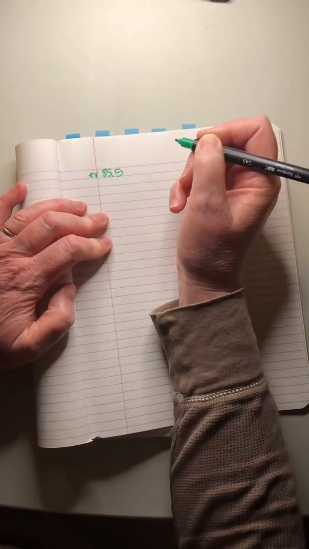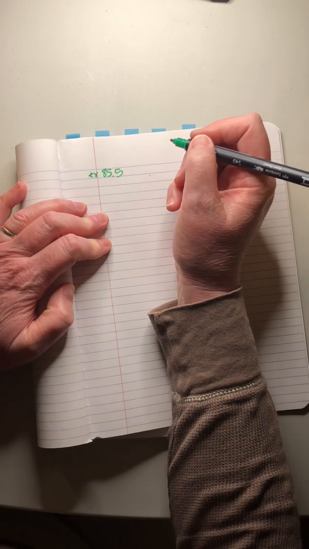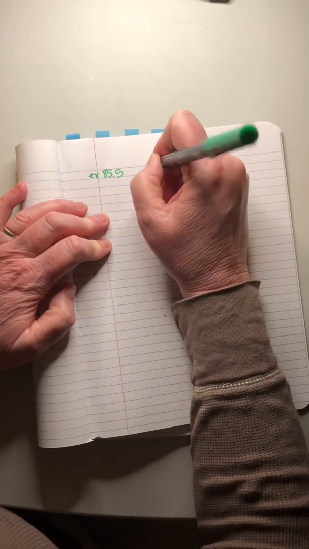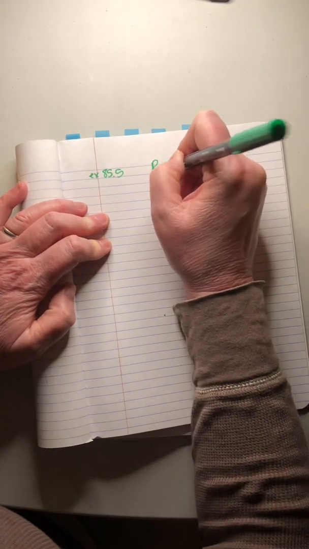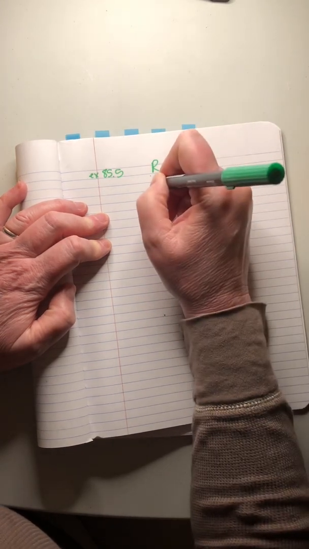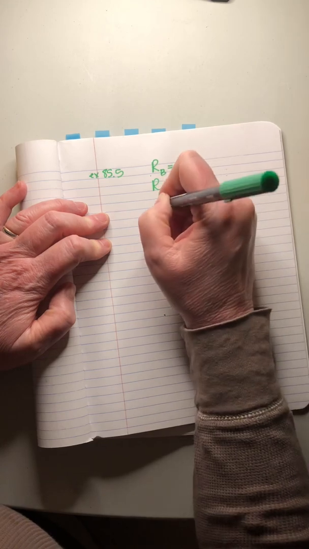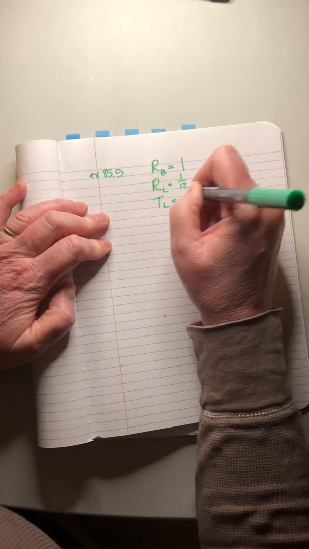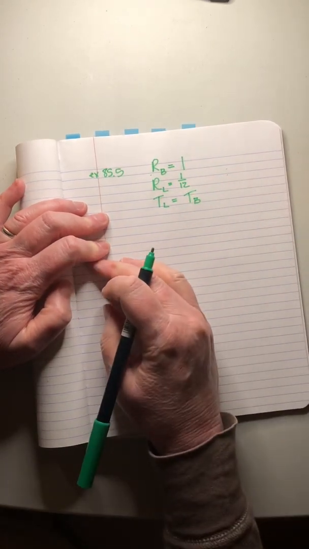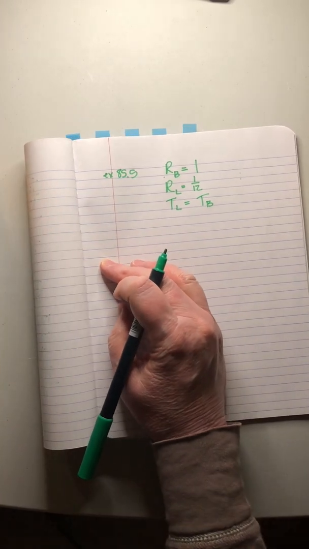Example 85.5. Before we even start, I'm going to write down the 3 things that I know. The rate of the big hand is always equal to 1. The rate of the little hand is always equal to 1 over 12. And the time of the little hand always equals the time of the big hand. Fabulous. Now I'm going to write down 2 more.